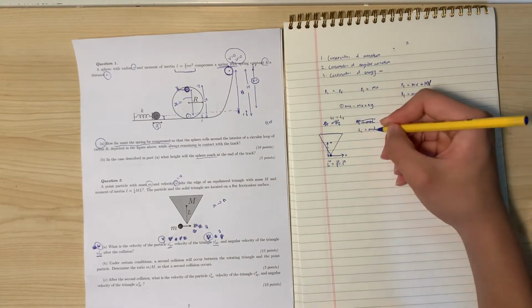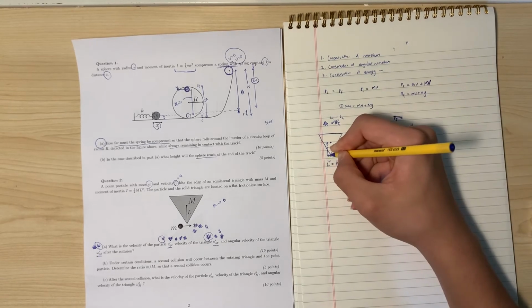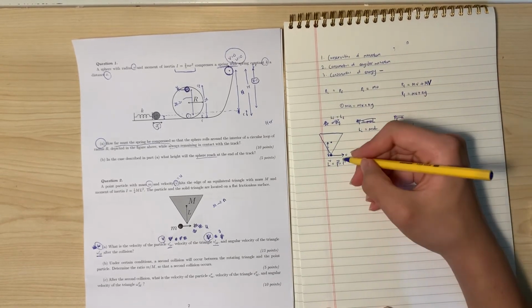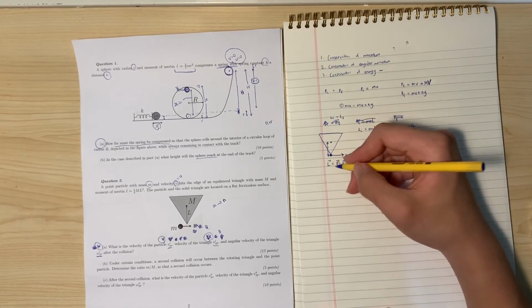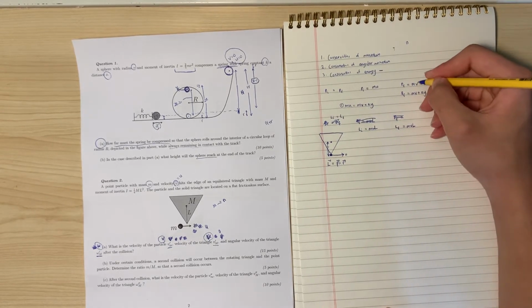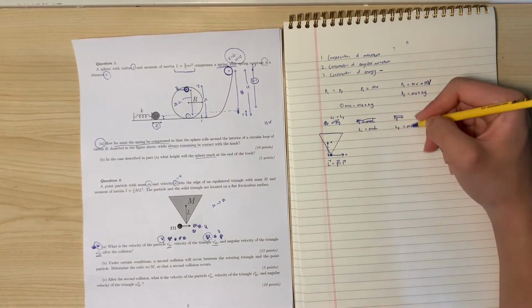The angular momentum of the ball after collision would just be MVL, using the same principle that linear momentum times the distance from the center of mass is equal to angular momentum. The only thing that changed is that V is now the velocity after collision, so we replace U by V and we get MVL.